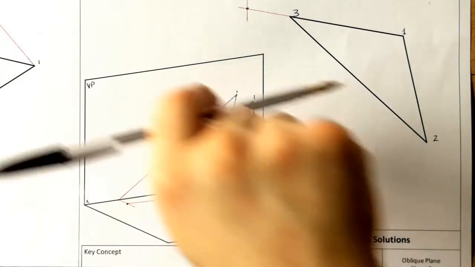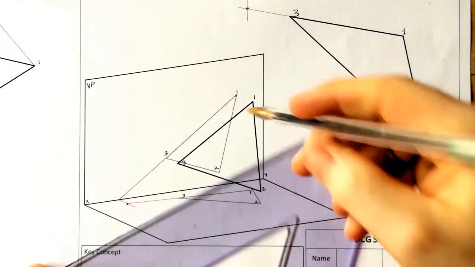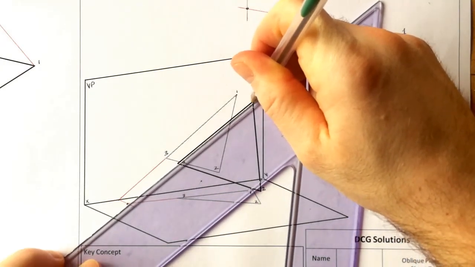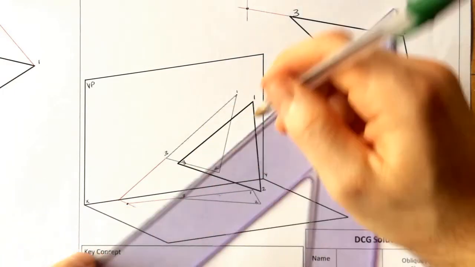Little bit tricky, just to show you here, and I'm going to put this one actually in green. If I was to extend this down 1, 3 now, if I'm accurate, based on my sketch, if I was to extend down 1, 3 from the pictorial view of it, that should meet the point here.